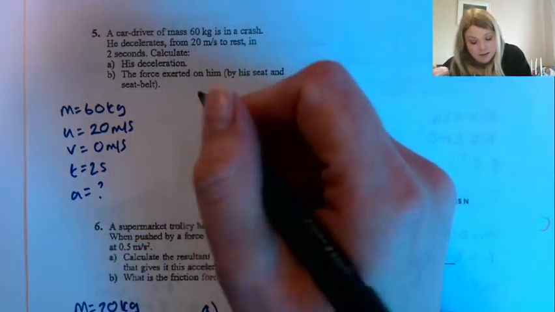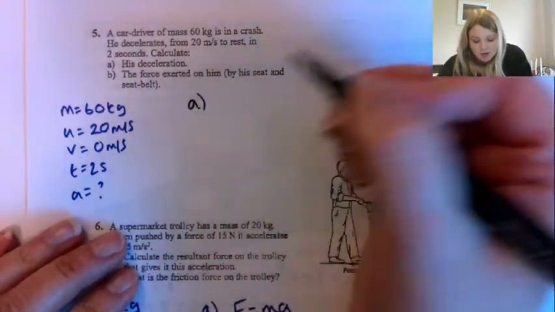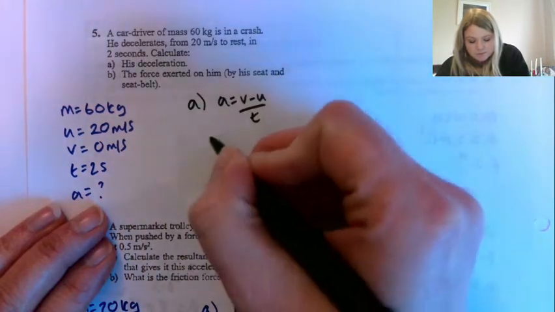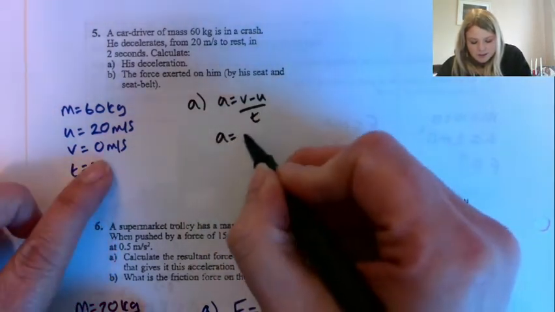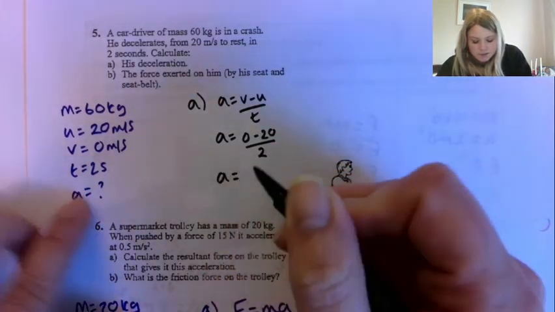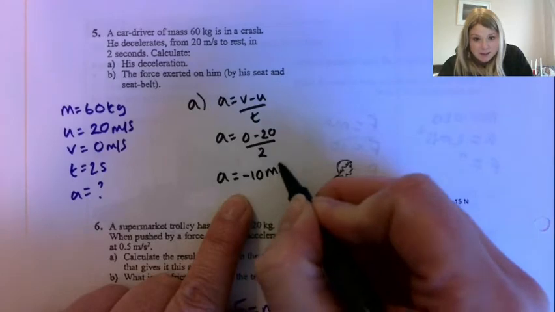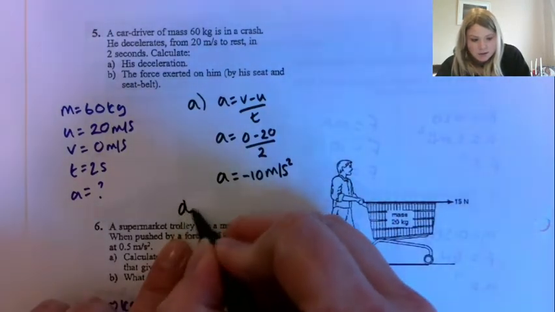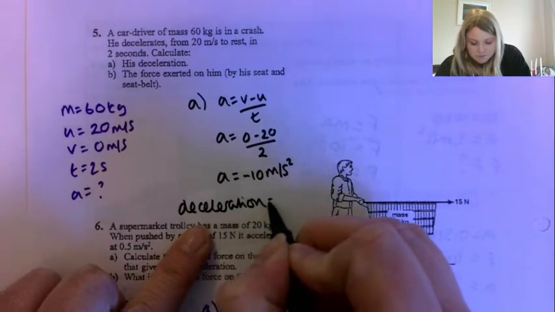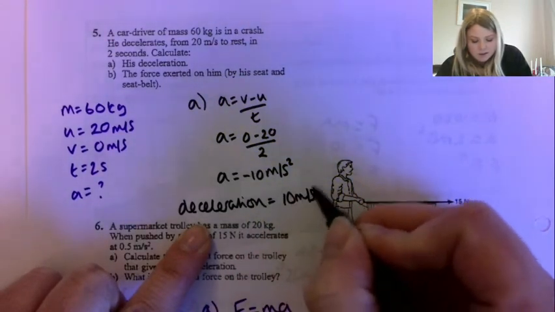So same as the last one actually. For part A, we're going to use a equals v minus u over t. So a is 0 minus 20 over 2. So that gets me an acceleration of minus 10 meters per second squared. So a deceleration of 10 meters per second squared.